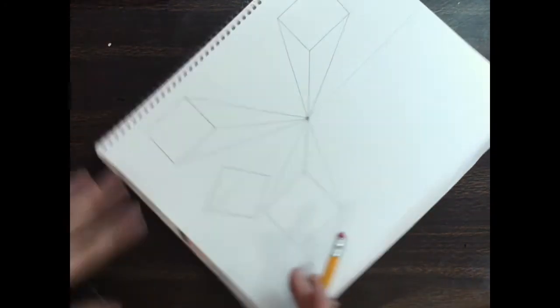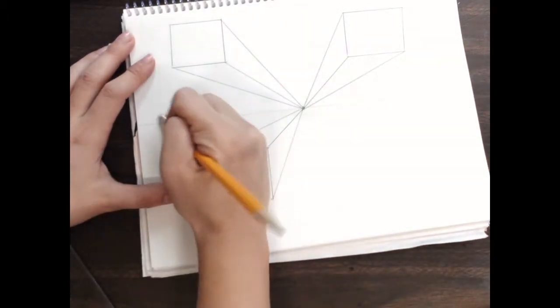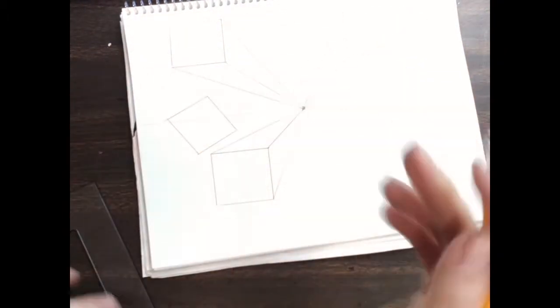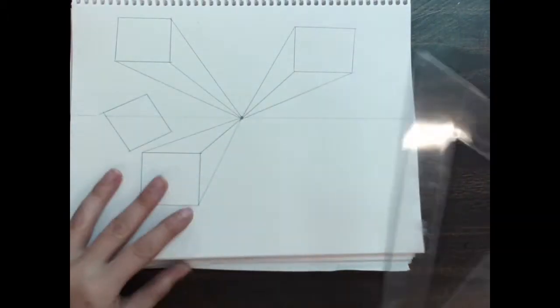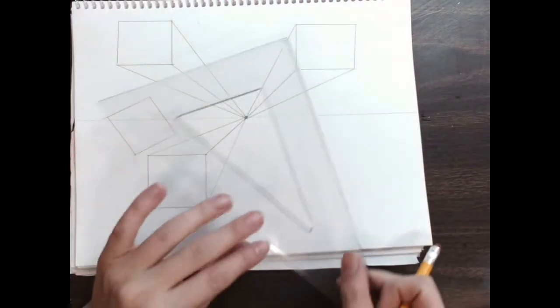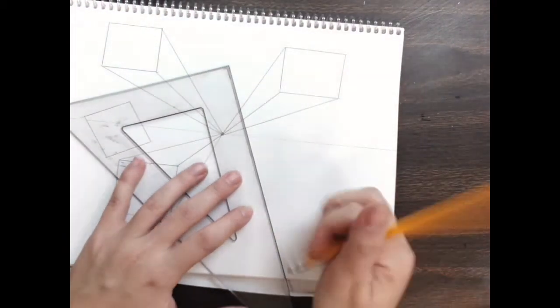So it kind of looks like a diamond. It's a different kind of square. But it needs to have some kind of point. Circle might be a little bit harder to do, but I'm going to continue on making some more different shapes.